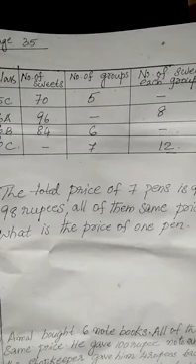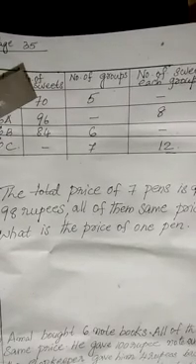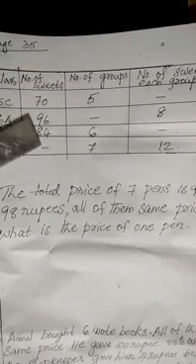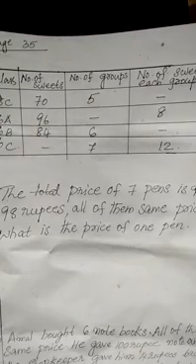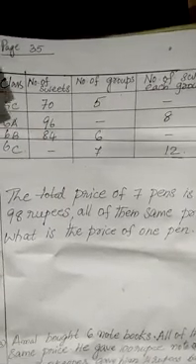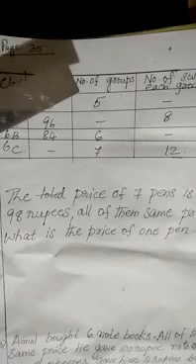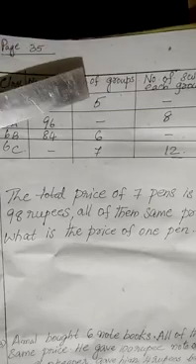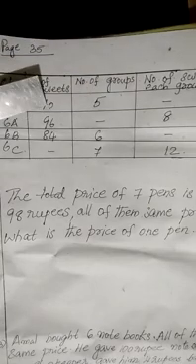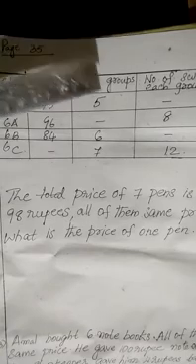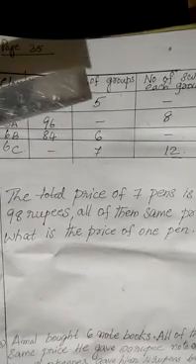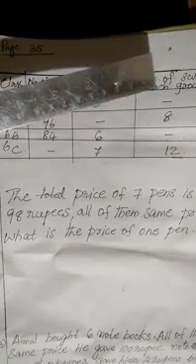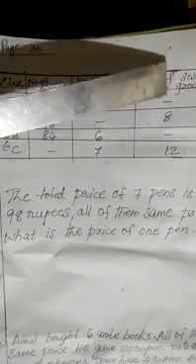So some number of sweets. Here you can see 70, 96, 84. Some number of sweets are there, to be equally distributed in 5 groups. This 70 sweets are to be equally distributed among 5 groups. So, how many sweets will each group get? That is what you have to fill here.